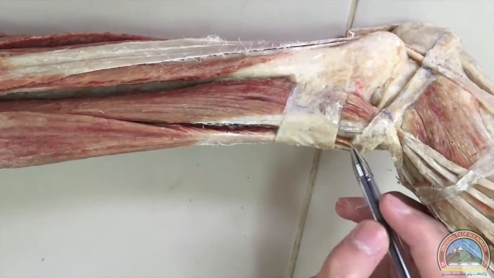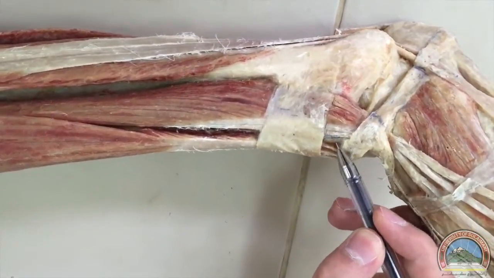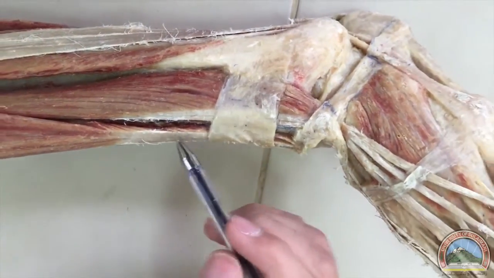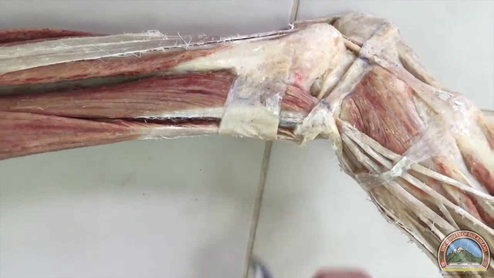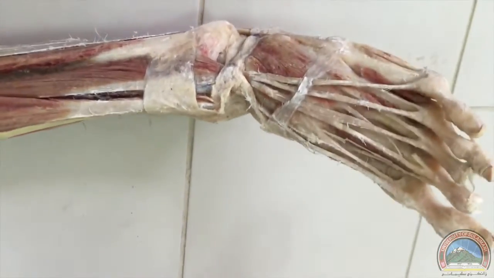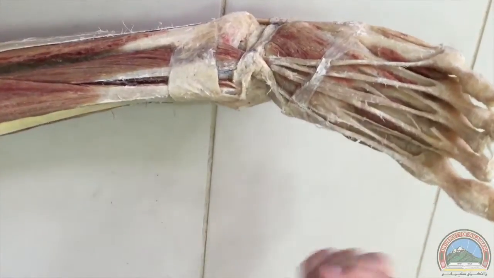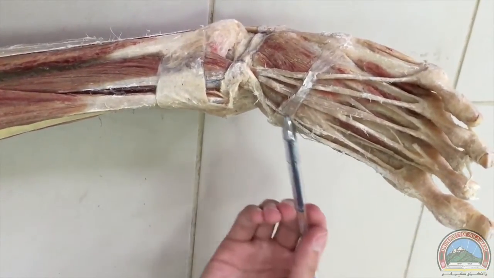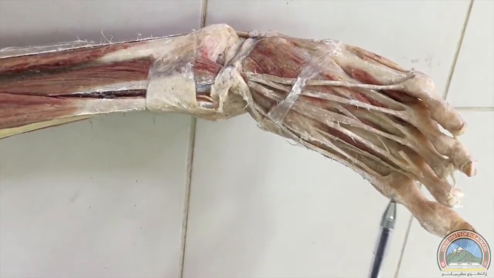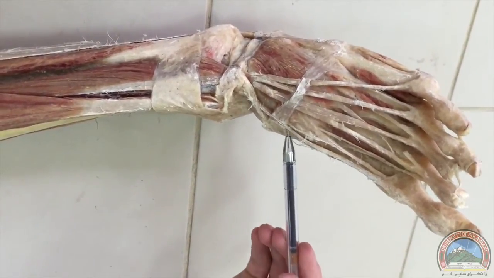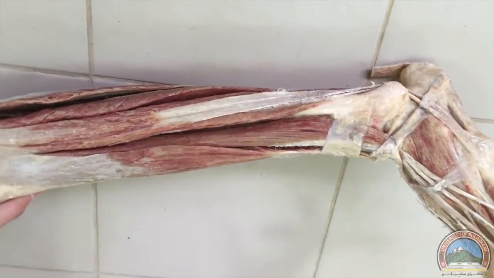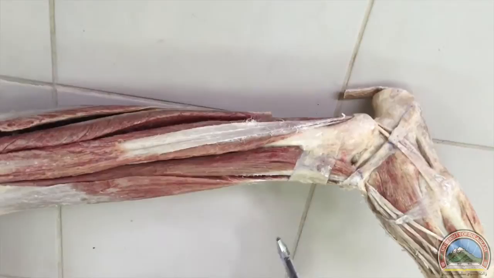It's not very clear, but this could be the extensor hallucis longus, and this is its tendon. We also have peroneus tertius, but we can't see that here.